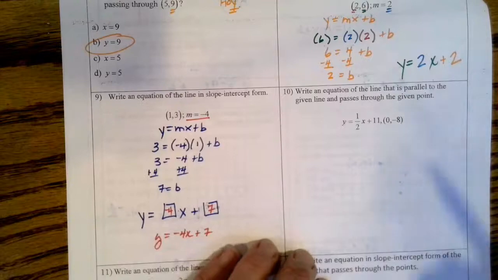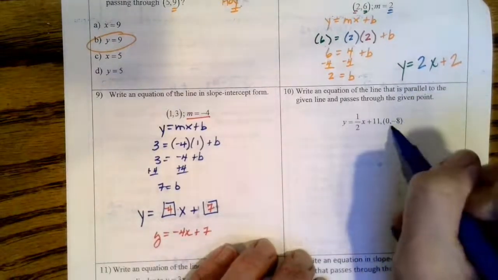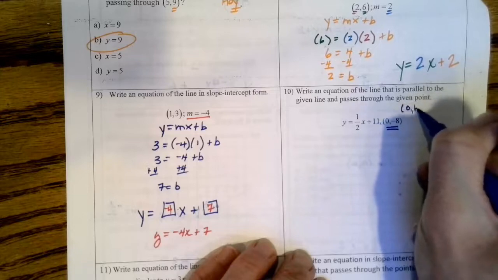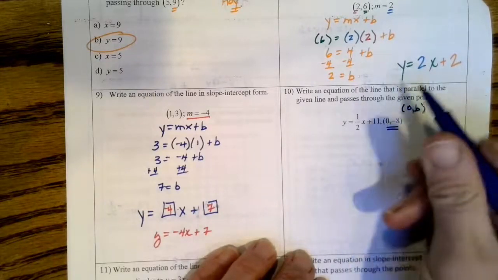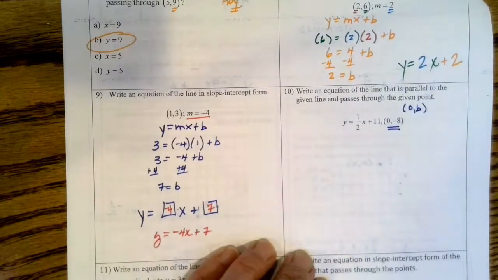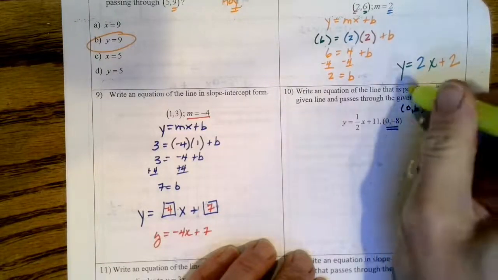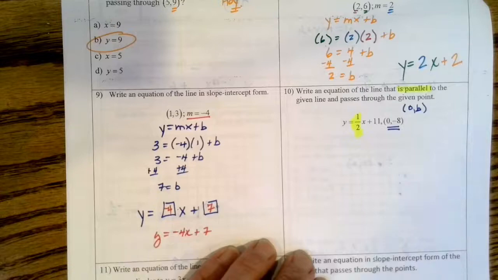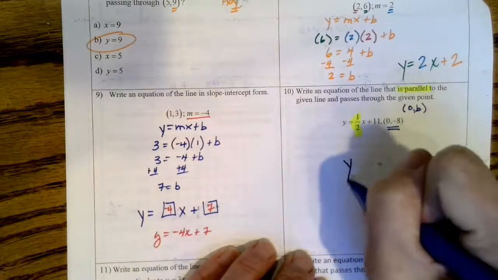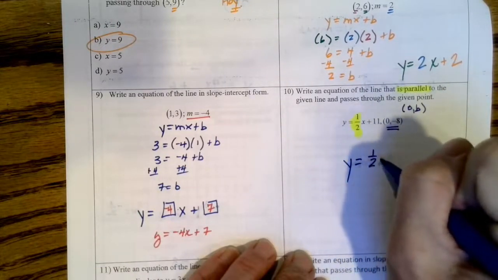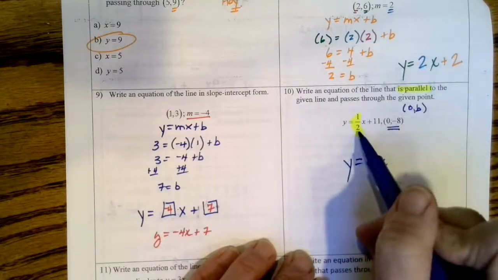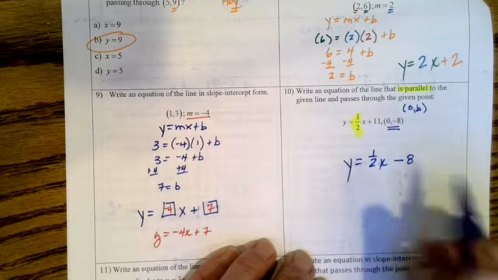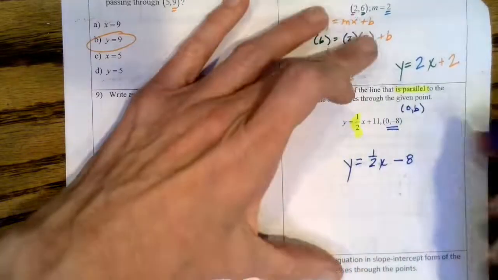Hey, I love the next one because check out this point. This is my y-intercept. They gave it to me. If I want to find the equation of the line that's parallel, that means all I need from this is to take the slope. So very quick and easy, I can say y is equal to 1/2 x. I stole the slope from here, minus 8. And those two lines are going to be parallel.